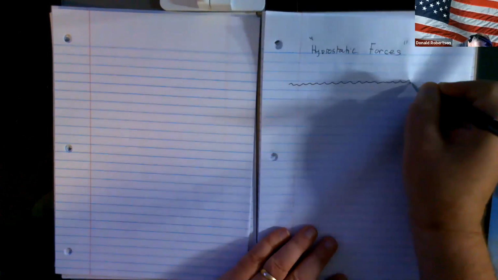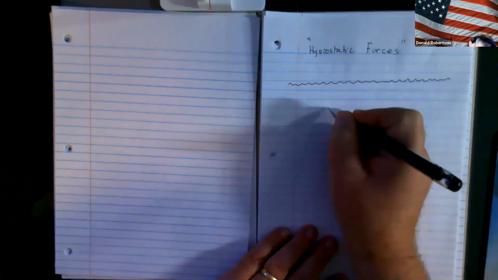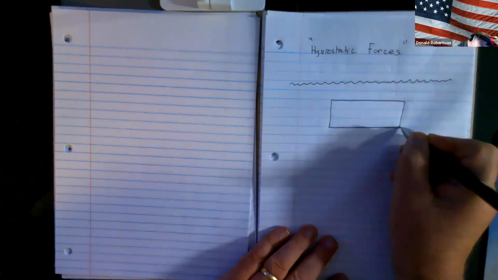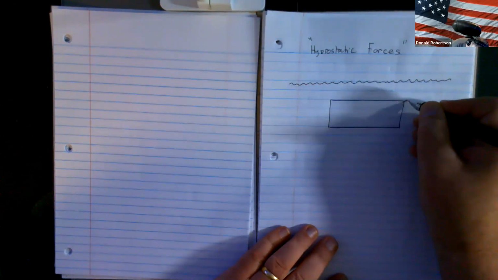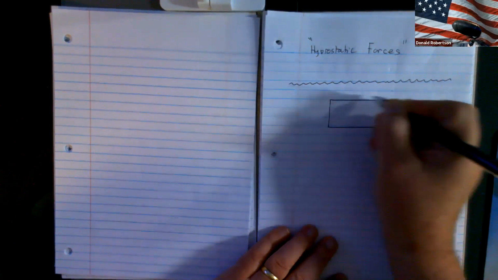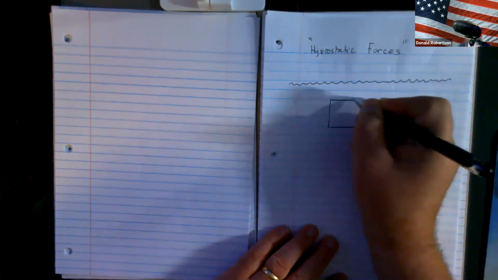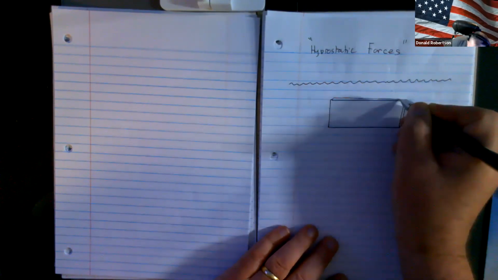Imagine you've got some water, and in this water there is a plate, and for the sake of argument, this plate is very thin, so we don't care about its thickness, right? It's like a two-dimensional object.